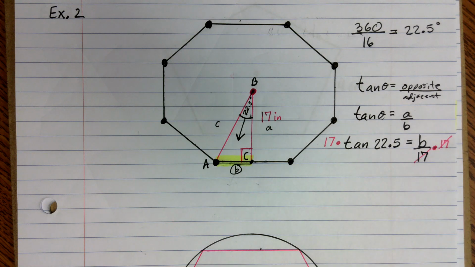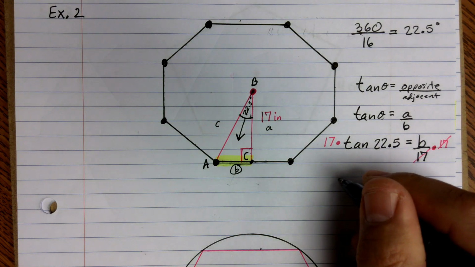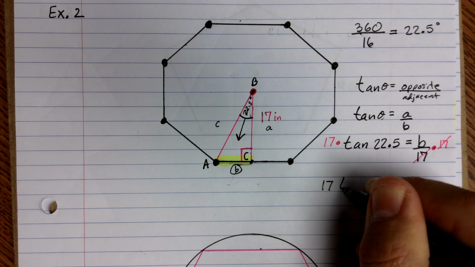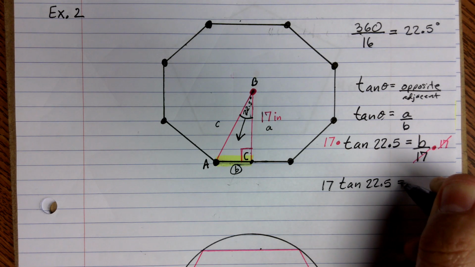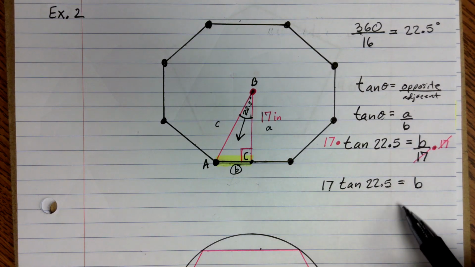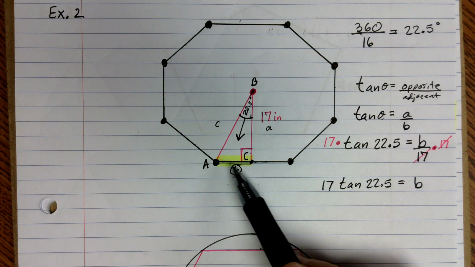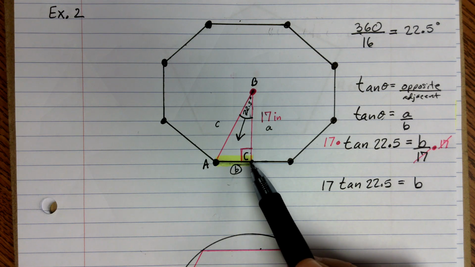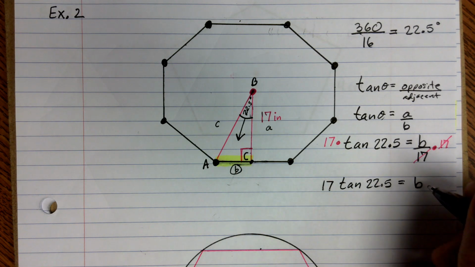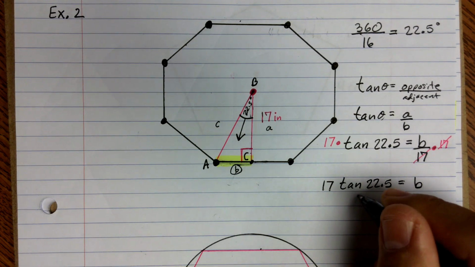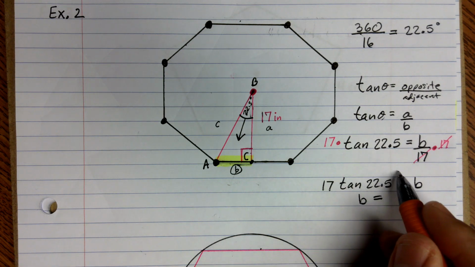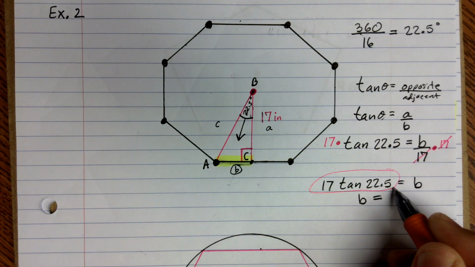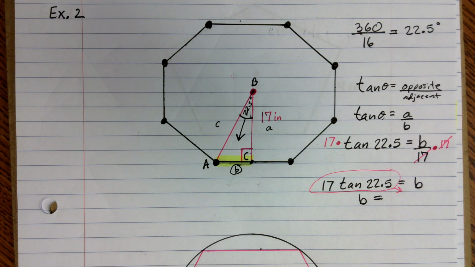So now that that's done, I'm just going to rewrite this. This actually becomes 17 tangent 22.5 is equal to B. And now we can go ahead and use this to find the side length and know how long this section of the triangle is, which is half of the side of this regular polygon. So I'm going to put this in the calculator, and I'm just going to write the B on the left. I like having my variable on the left. And once I put this part in the calculator right here, I'm going to write that answer over here on the right side of B.